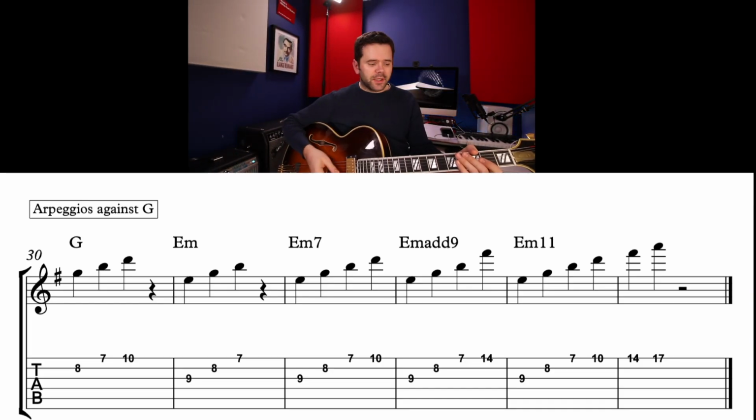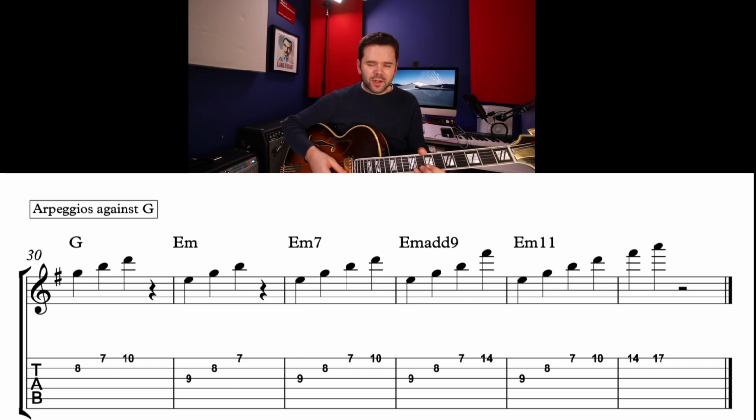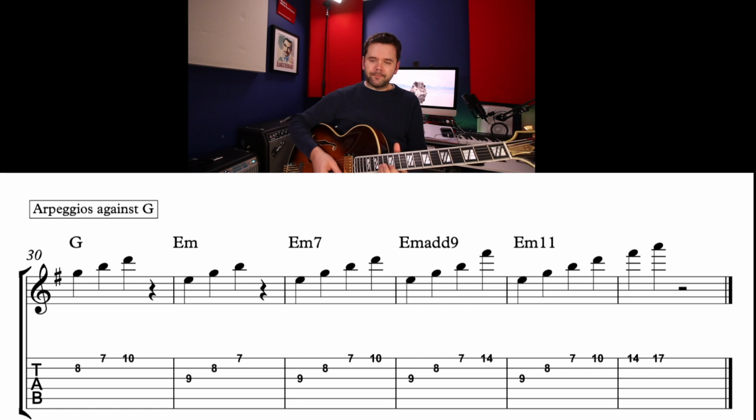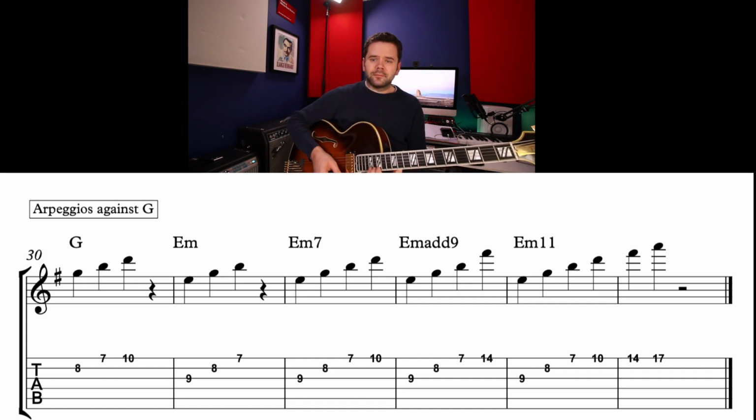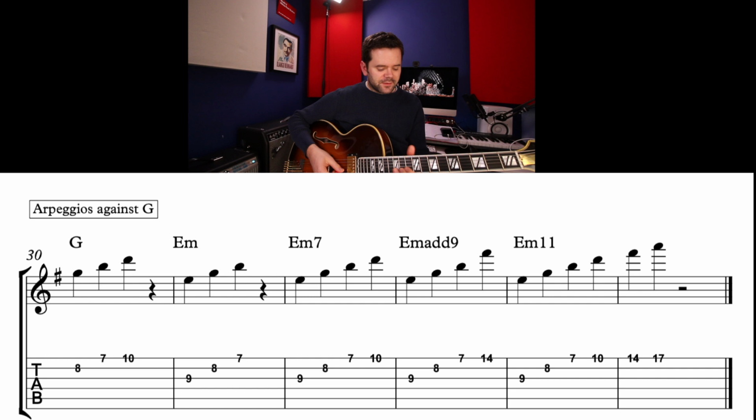Flip it the other way. Got a G major triad sound going on there. Here's a G major arpeggio, a G triad, sorry, against it. Here's E minor. E minor 7. E minor add 9. Nice. E minor 11. So as you can hear there, that's G against it.